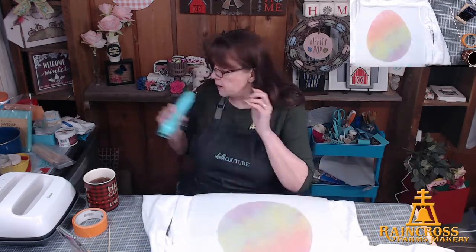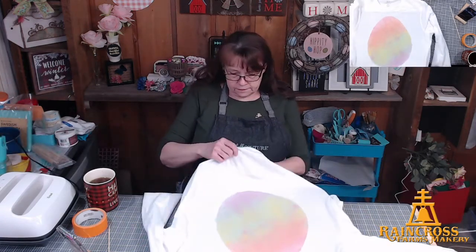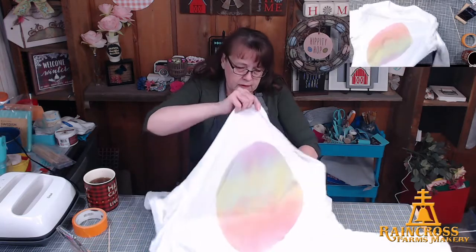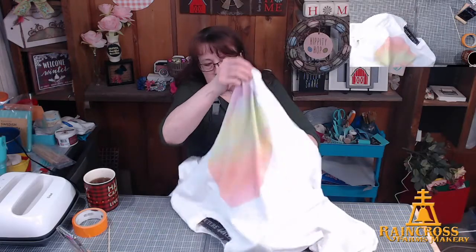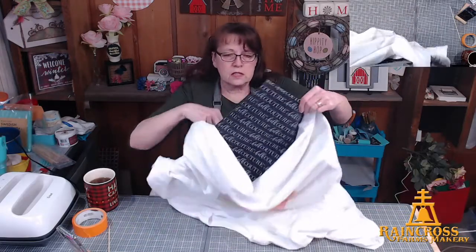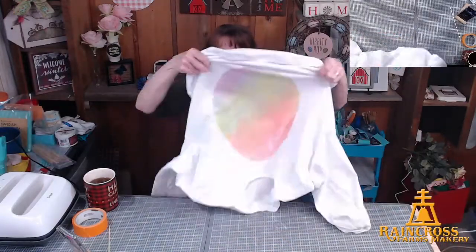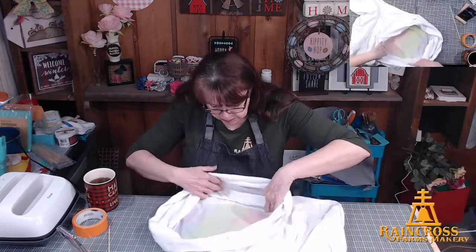Okay, so mostly dry. So I'm going to peel it off of the ink mat. And I'm actually going to dry it from the other side a bit. I'm just going to kind of expose it there.